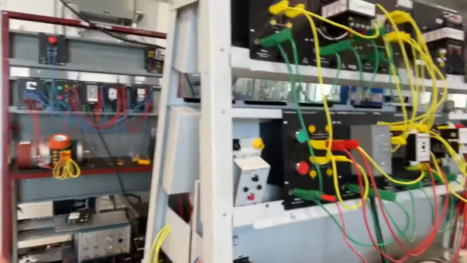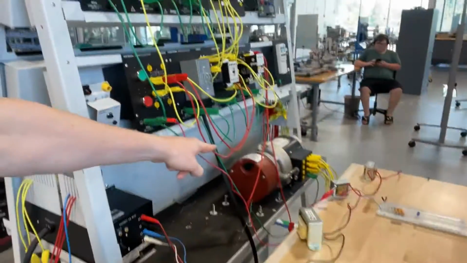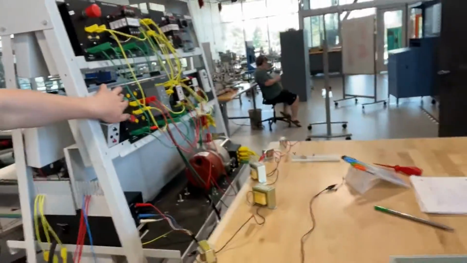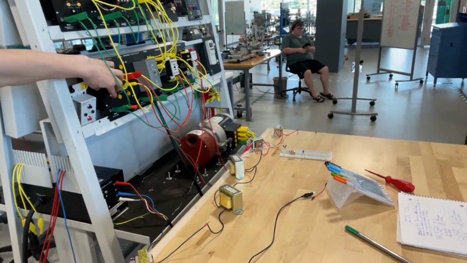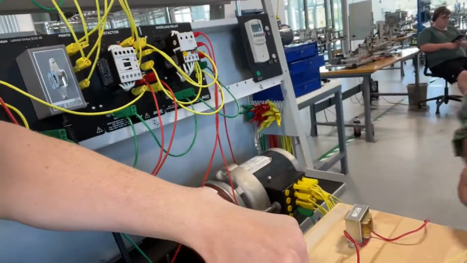With that, we should be able to throw the switch, which normally powers that gigantic motor down there, to power just this LED. This may result in an explosion. Let's find out. Yep, we blew something. I saw that flash right there. Yep, so we blew the diode.